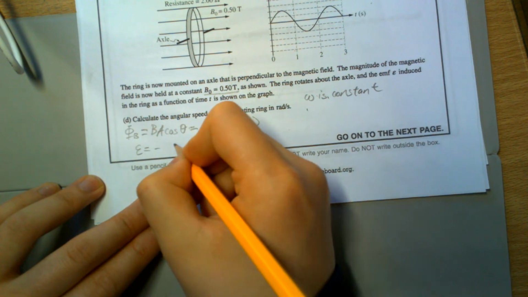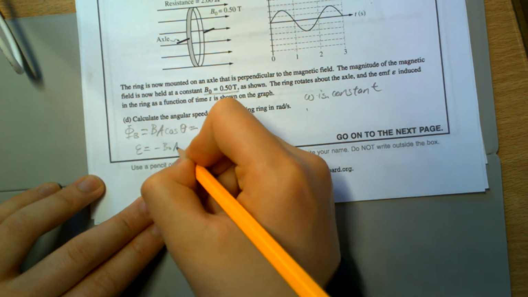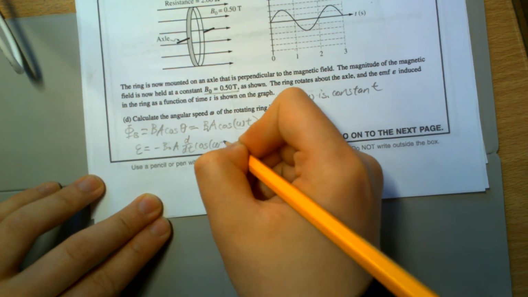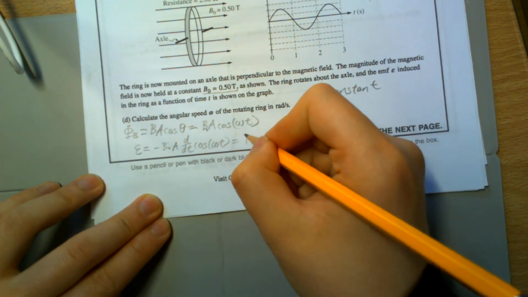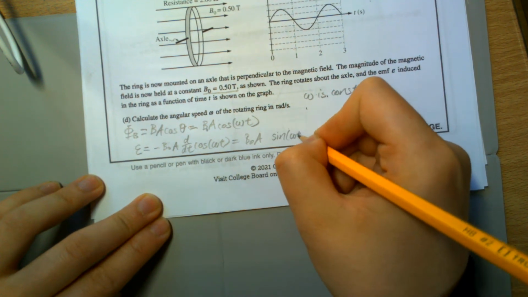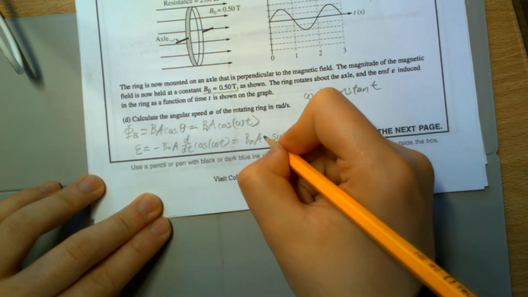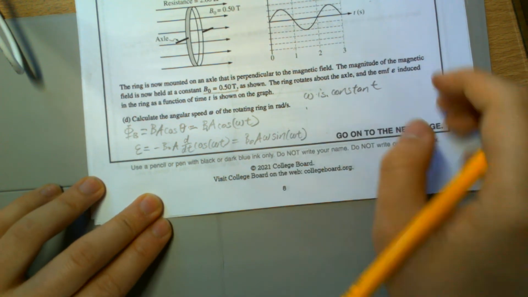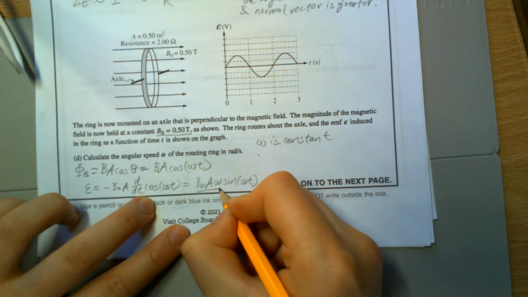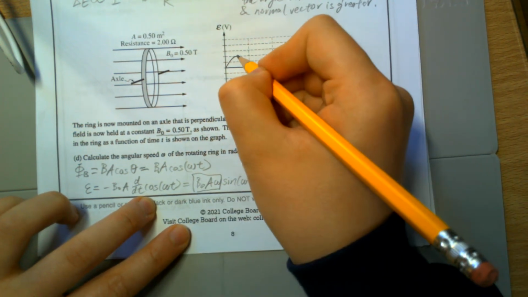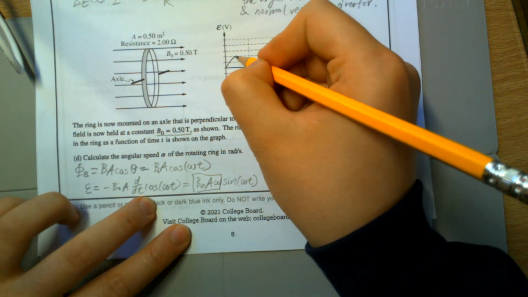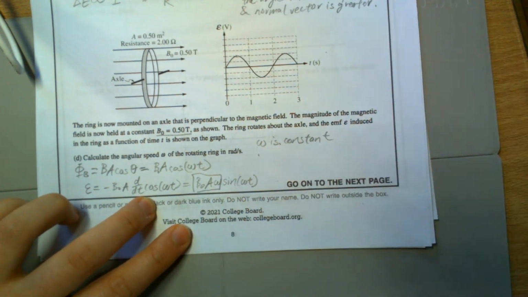Epsilon is negative B naught times A d/dt of cosine omega t. That should be B naught times A times sine omega t, and based on the chain rule, we need to write an omega here. So we know in this case B naught times A times omega is the amplitude here of the wave.